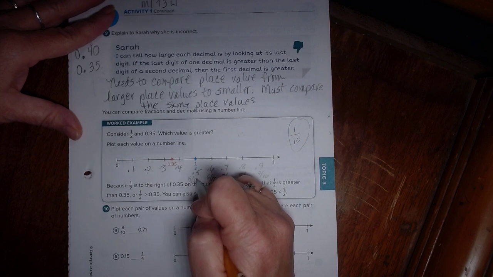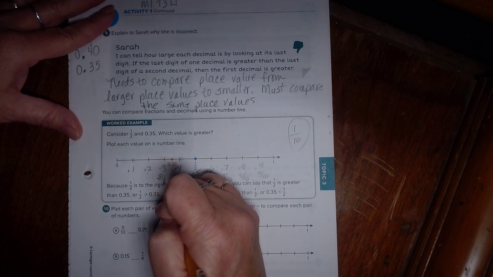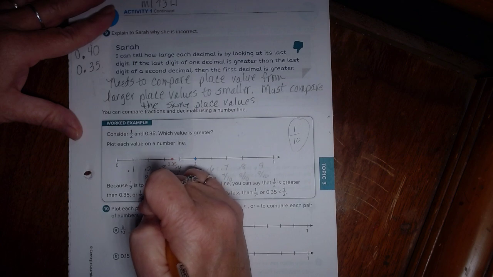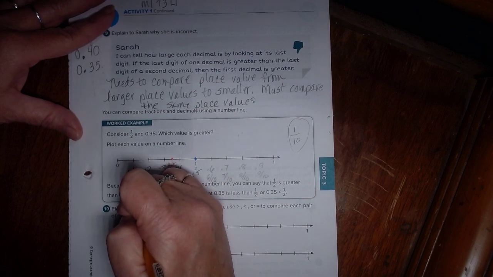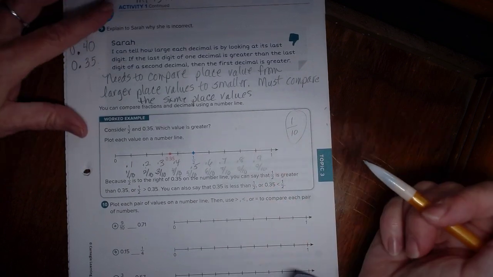This one's 5/10, which is the same as 1/2. And a lot of these others, the fractions can be reduced as well. We're going to keep it in tenths form for the time being so that we are comparing the same wording.